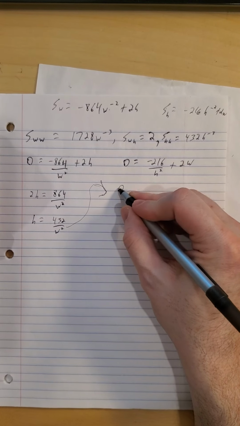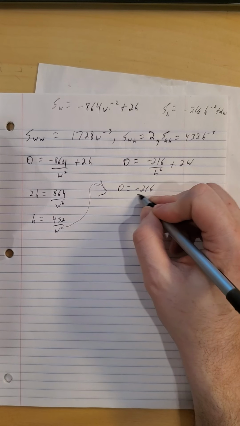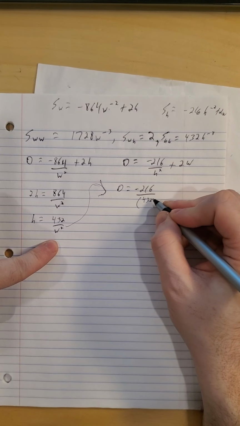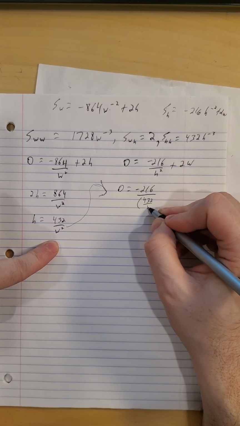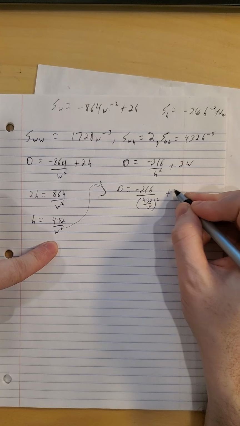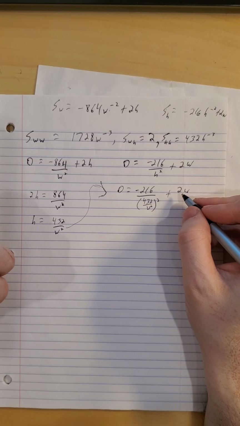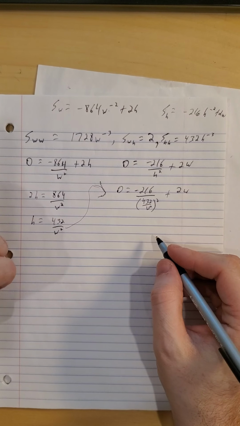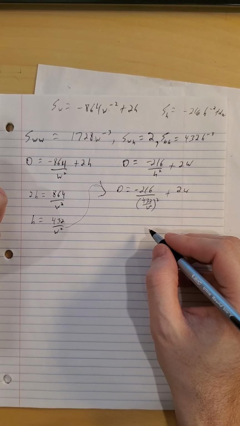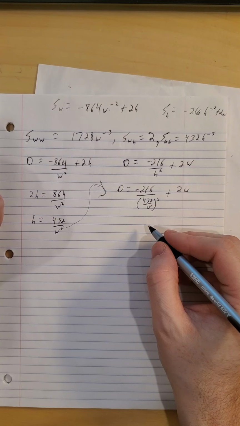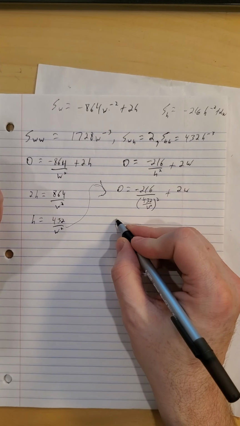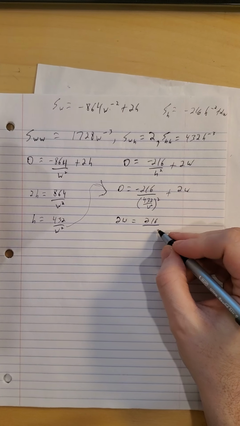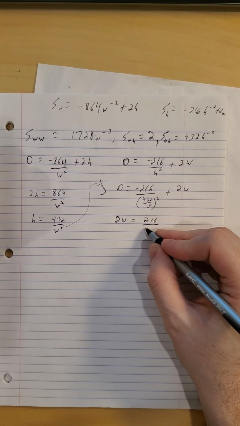So 0 is negative 216 over, there's our h, and we have it squared, 432 over w squared, plus 2 times w. So 2w is 216 over 432.